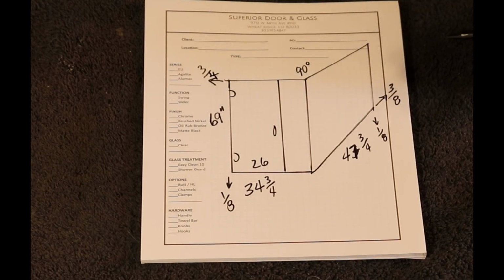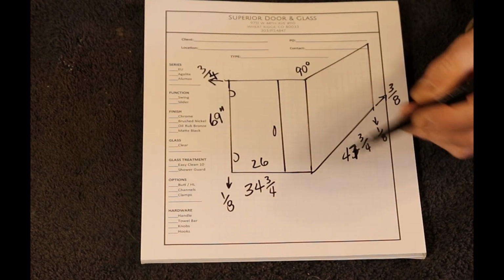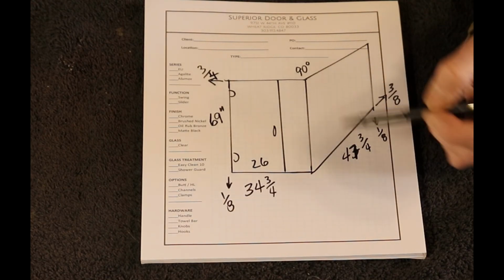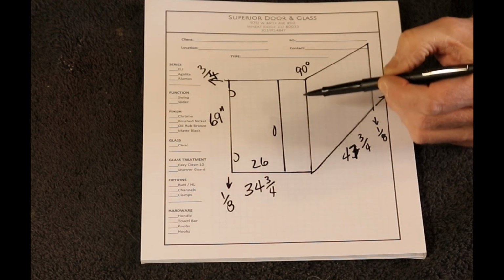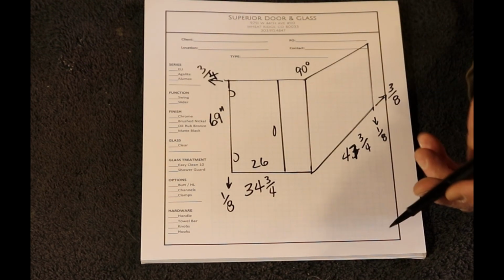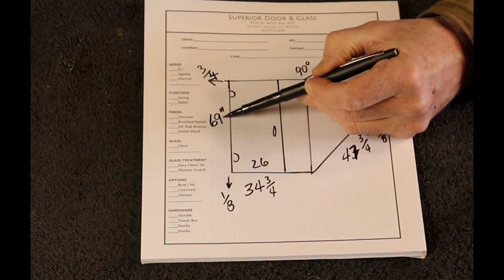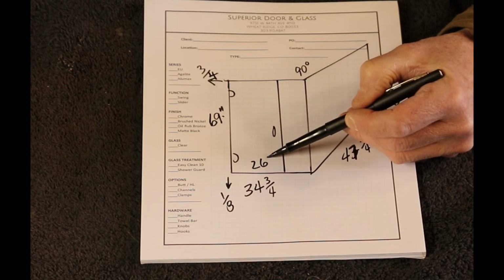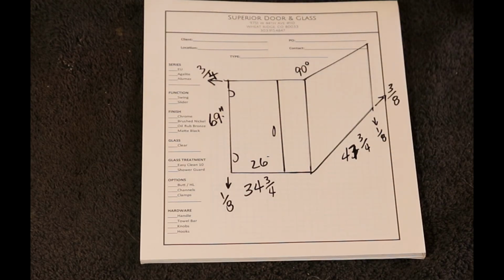We walked through the measuring process before, but I want to go over this to illustrate what that information will look like on the paper itself. The overall height of this enclosure, they want it to be 69 inches overall. They want the door to be 26 inches wide.